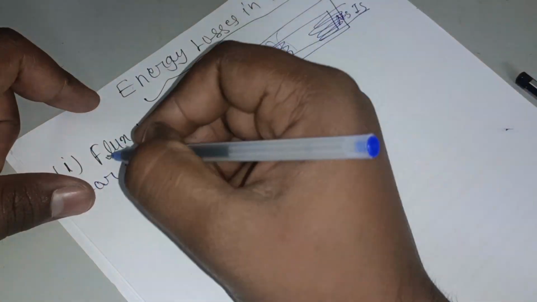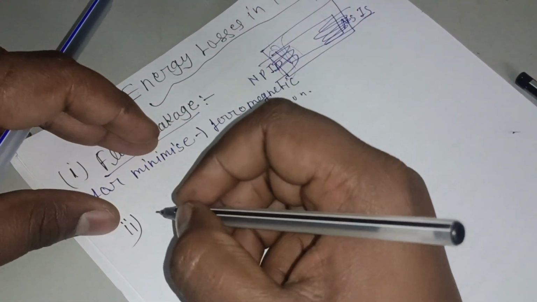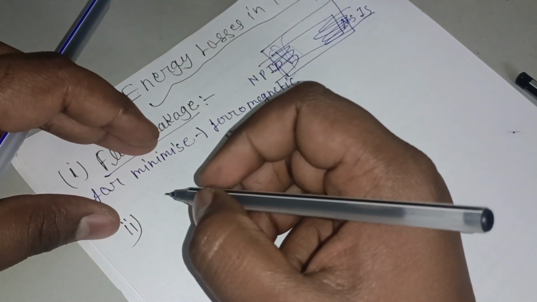So the first loss was due to flux leakage, and the second loss is loss due to resistance, due to winding.